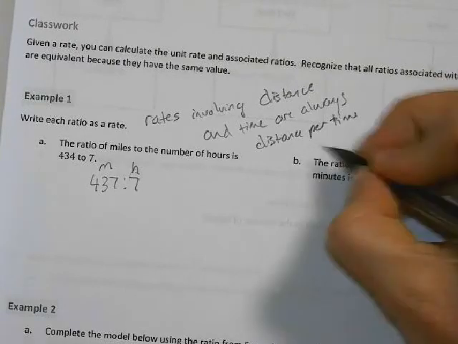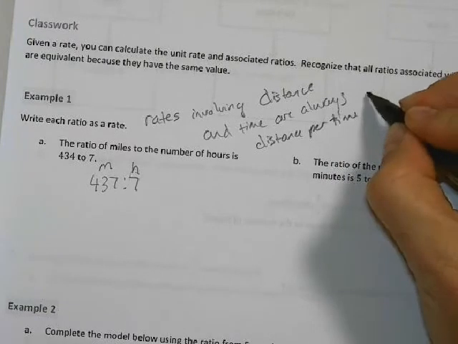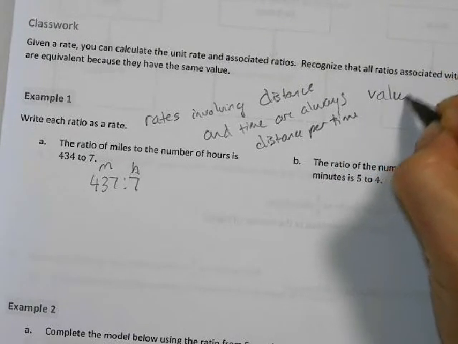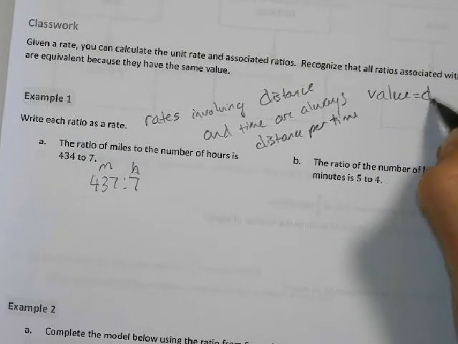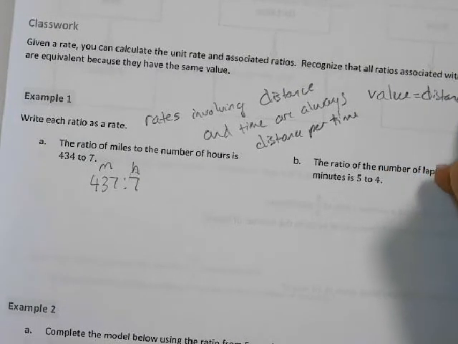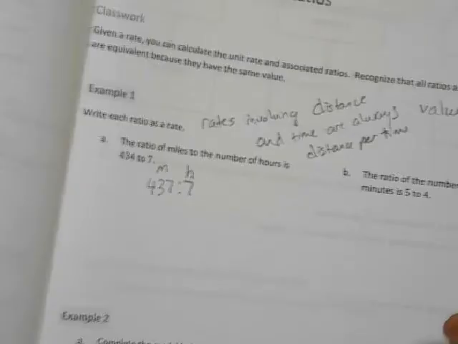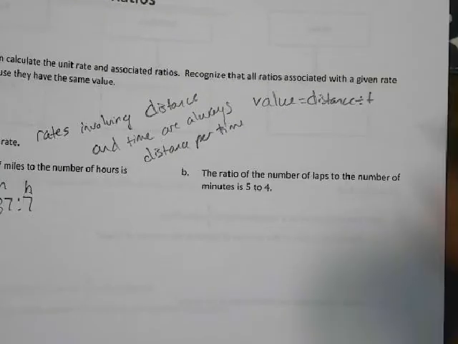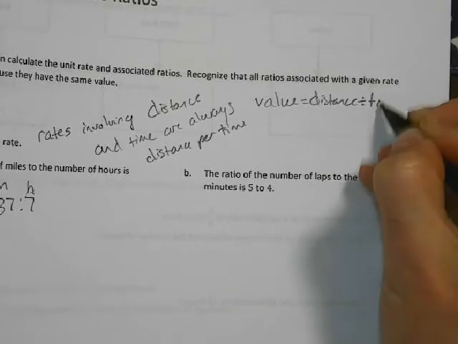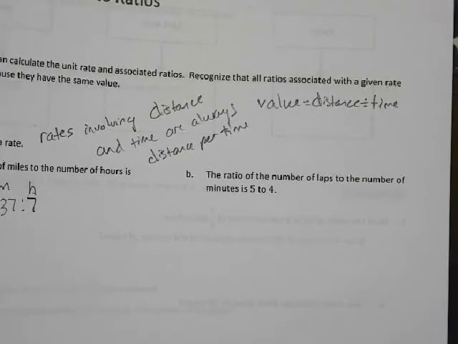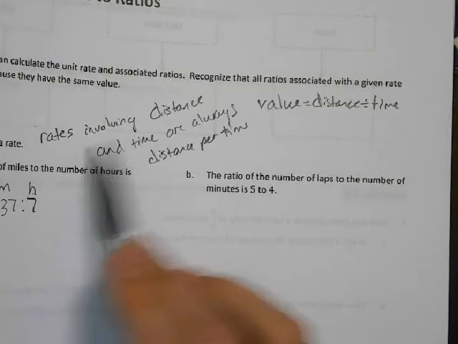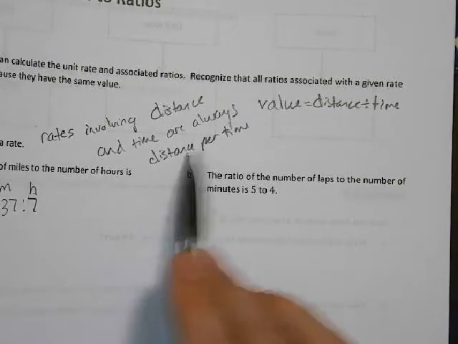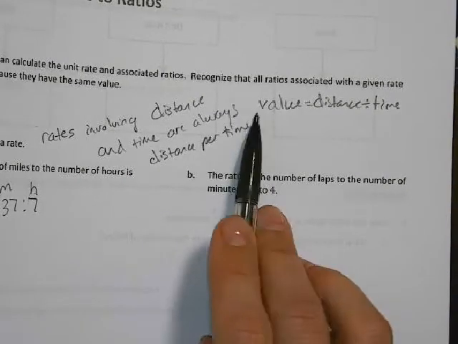And also the value is distance divided by your time. So rates involving distance and time are always distance per time, and the value is always distance divided by time.